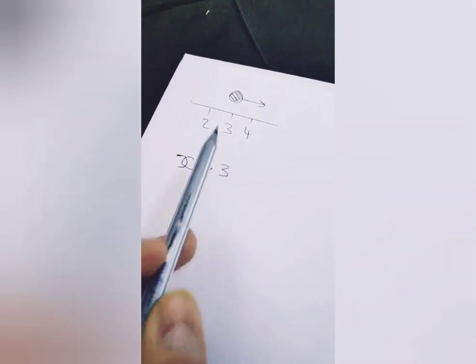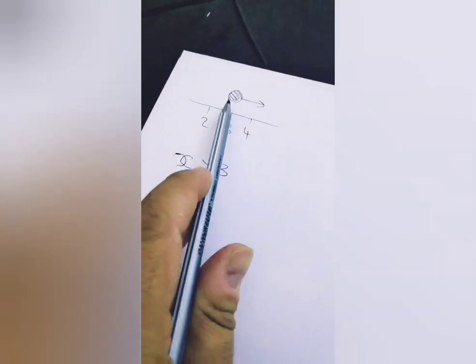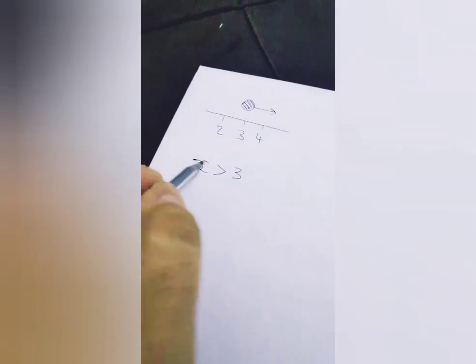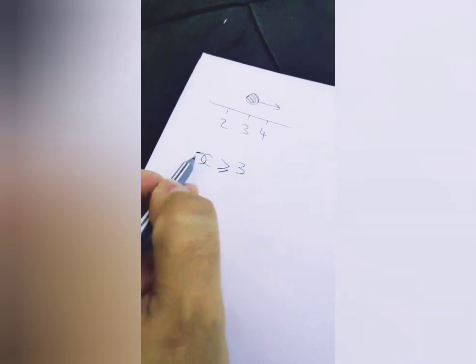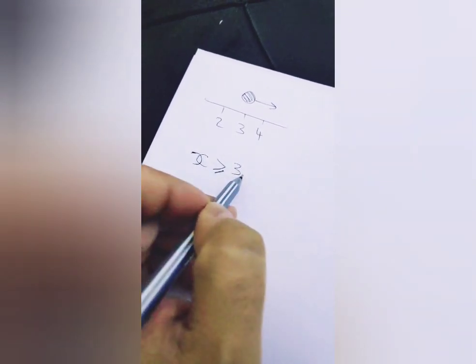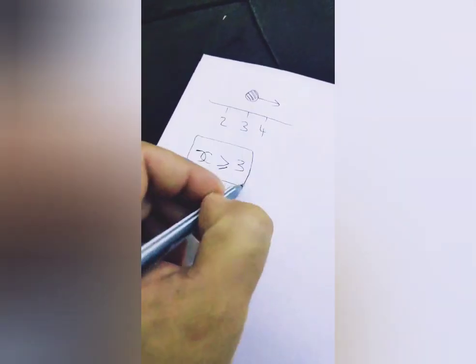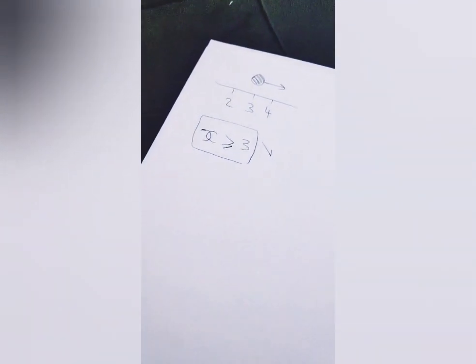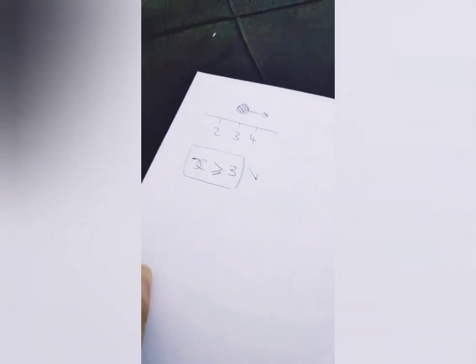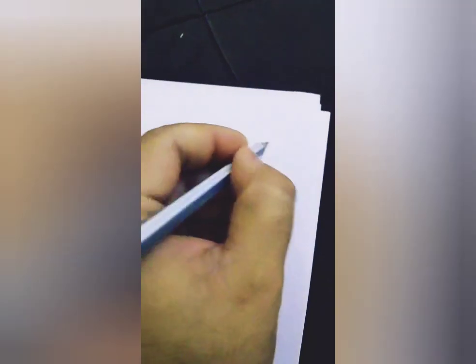Now, after that, you take a look at the circle. The circle is shaded. It means I have to put an equal sign here. So x is bigger or equal to 3. And this is how you find the inequality from a number line. Let's take another one. For example, like this.